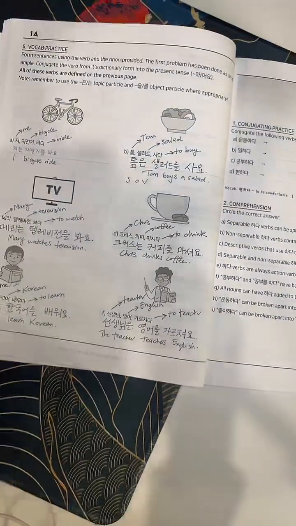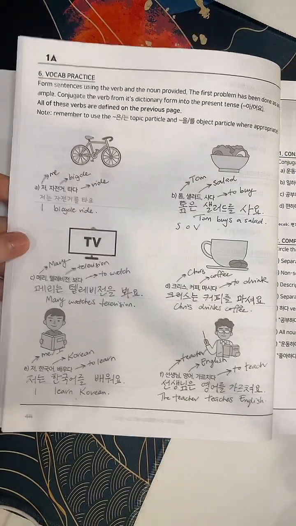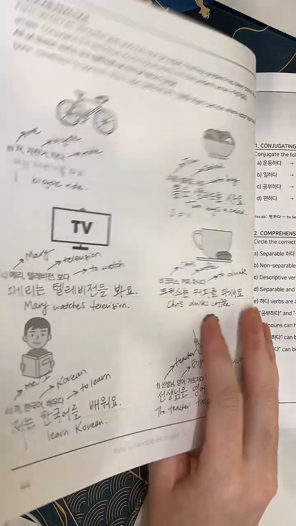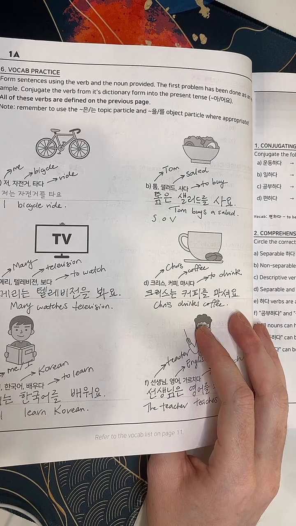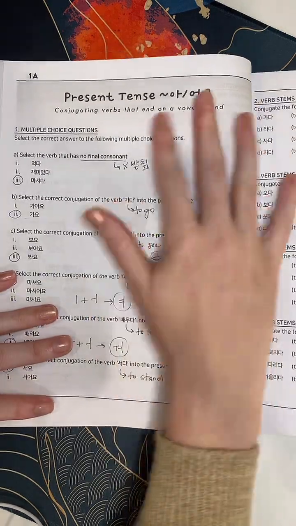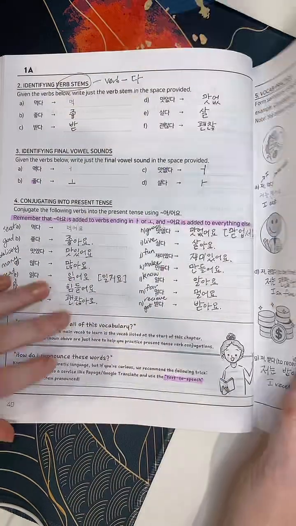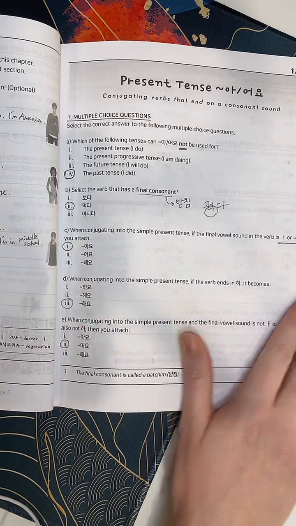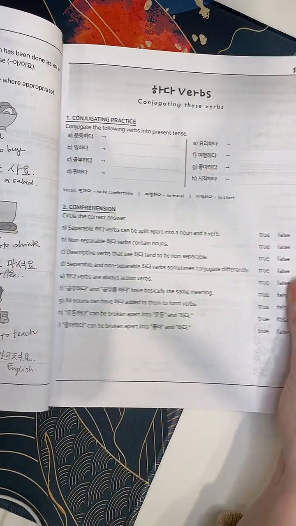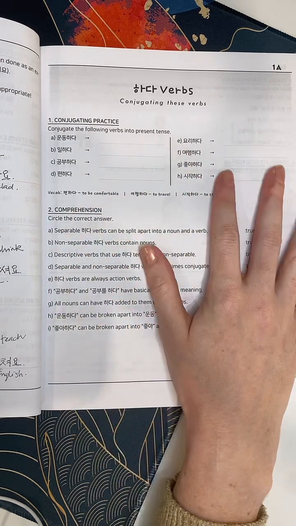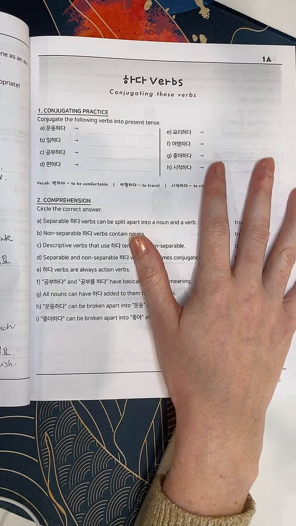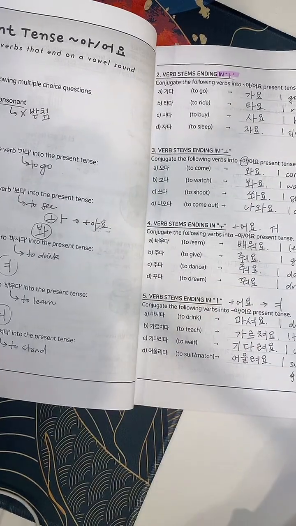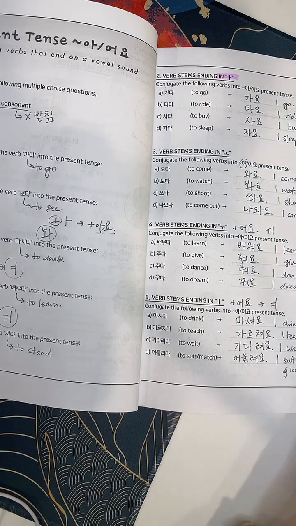Okay, so that brings us to the last page of this chapter, which was making sentences with verbs ending in the vowel sounds into the present tense. So we looked at vowel sounds, present tense conjugations, and we looked at consonant sound, present tense verb conjugations. The next chapter, which I will do next Friday, will be hada verbs. We will look at how to conjugate and use hada verbs in sentences. But for today, we covered all the content. If you have any questions, I'm happy to answer them.